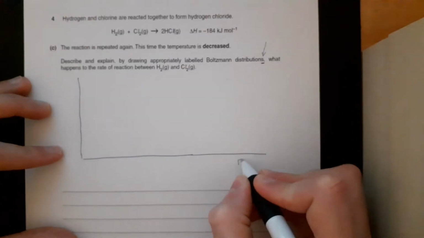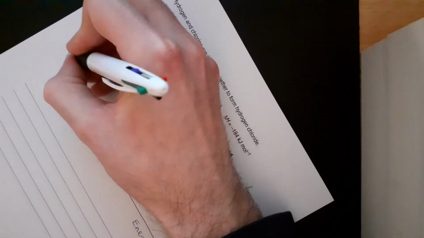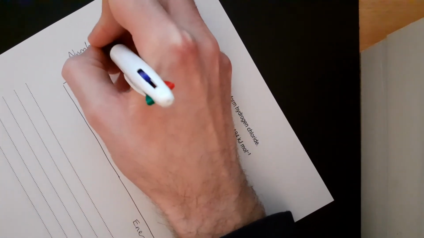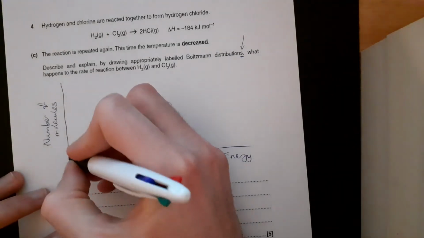Let's make this big so we've got plenty of room. Going to label the axes again. We always need to do that. So energy and number of molecules. And we're going to make sure that it starts at 0. We're going to draw this kind of characteristic shape.